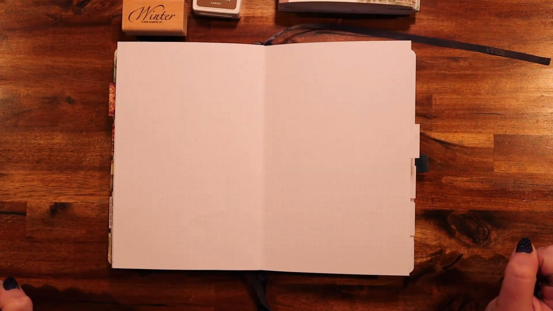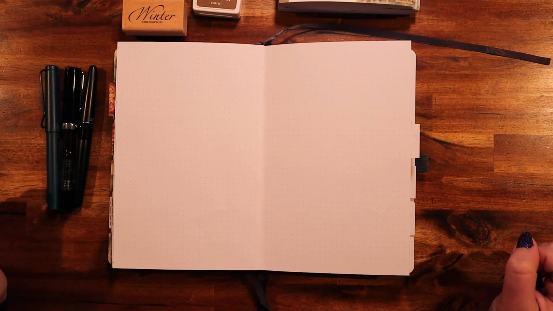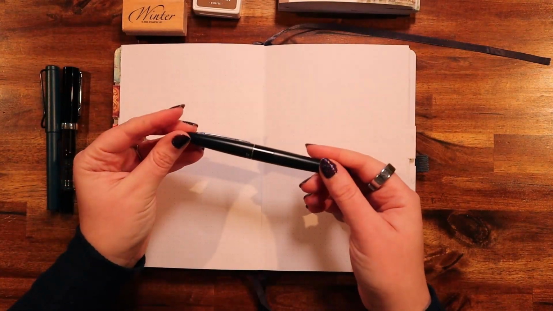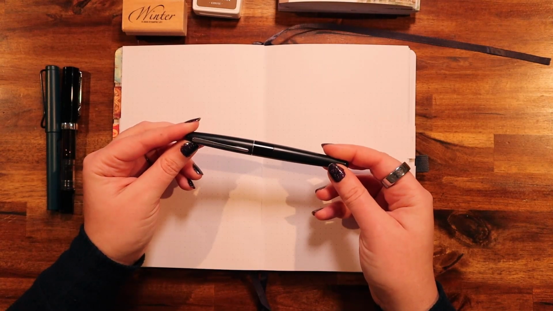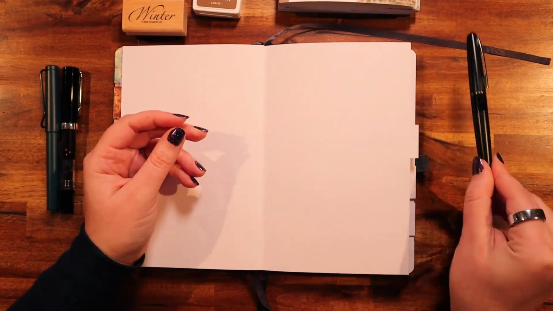The last bit of stationery that I'll talk through is my pens. So I use fountain pens most frequently, and I've got a small selection here pre-inked. I have a very good everyday writer, which is a Pilot Metropolitan. This is in black, and it's got a medium nib, and I have it inked with TWSBI Black.